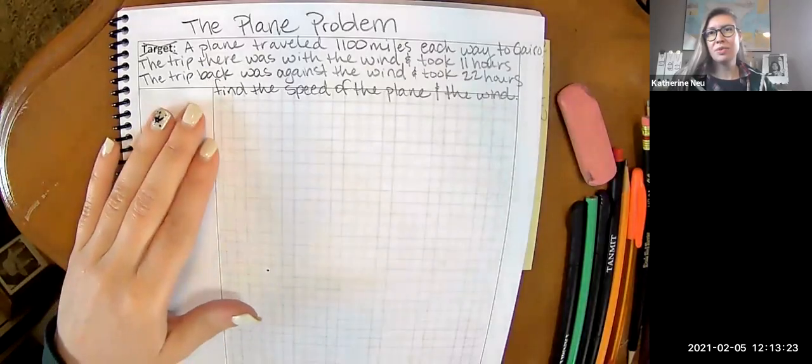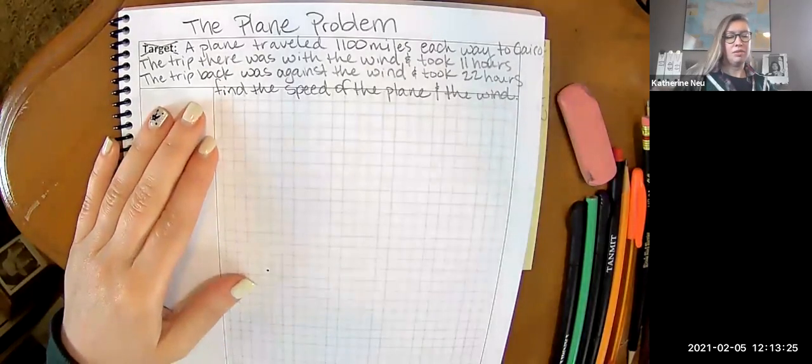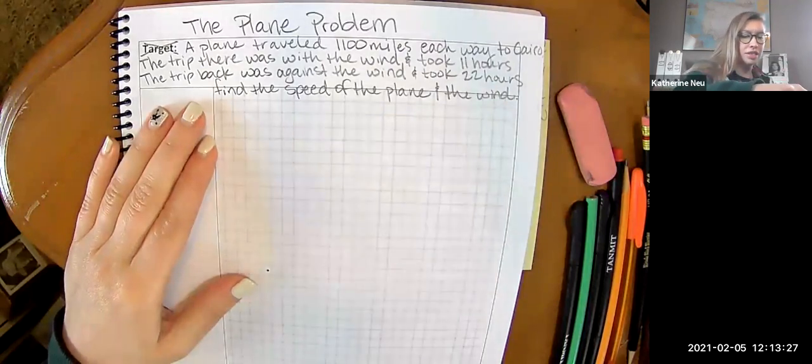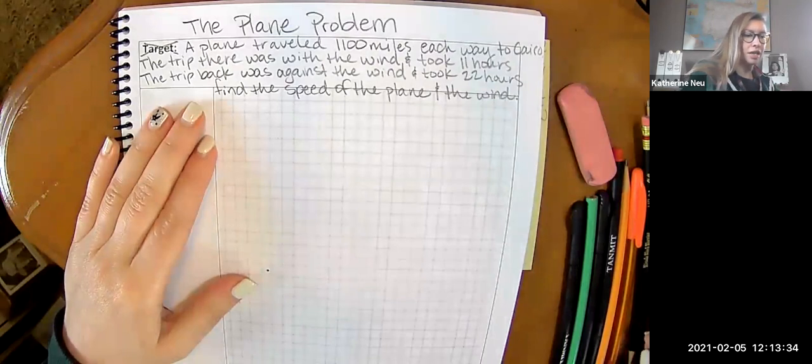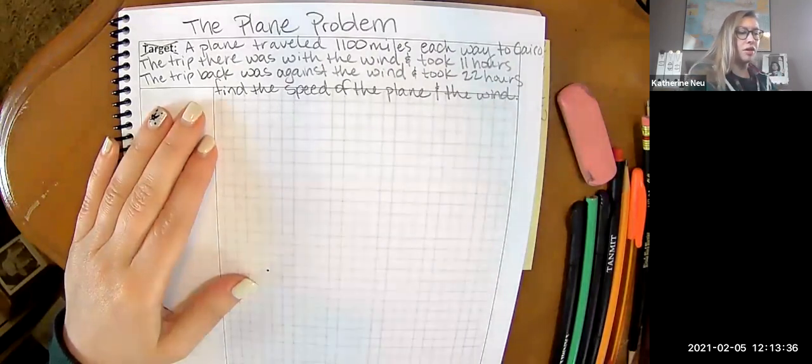Let's talk about that plane problem. This one's really similar to the one that you have on your quiz. It says, a plane traveled 1,100 miles each way to Cairo. The trip there was with the wind and took 11 hours. The trip back was against the wind and took 22 hours. Find the speed of the plane and the wind.